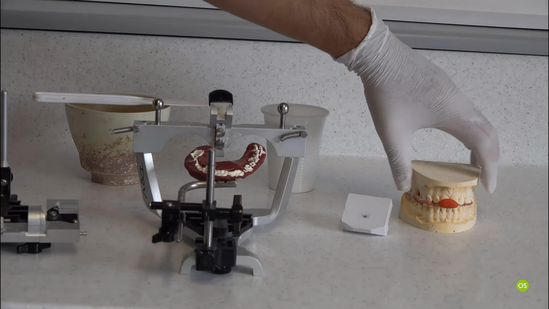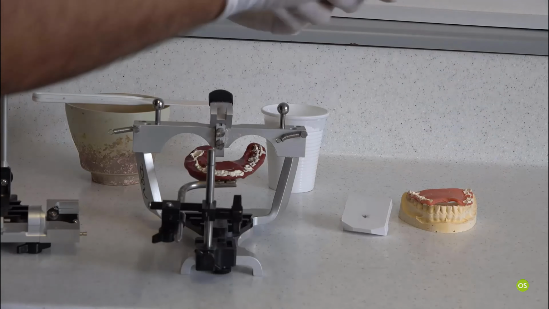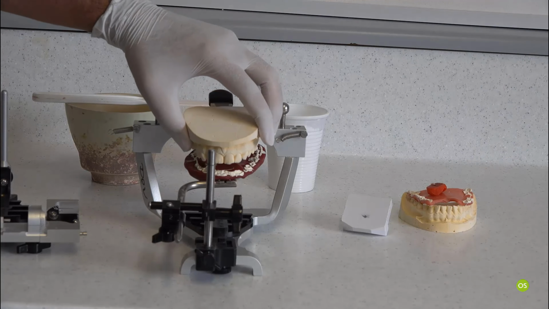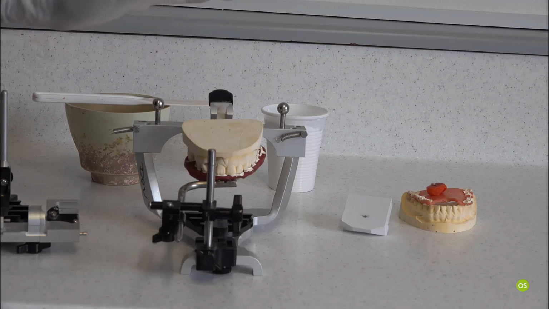Once I'm happy, I'll take the maxillary model. I have already verified that it fits fine, so I don't need to worry about it.